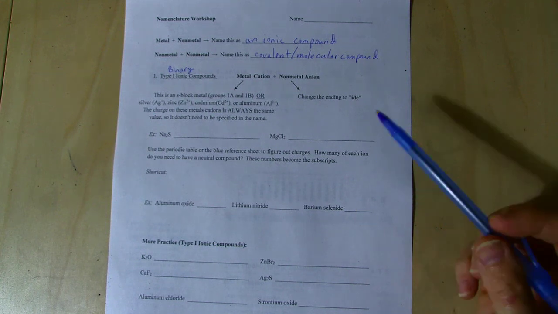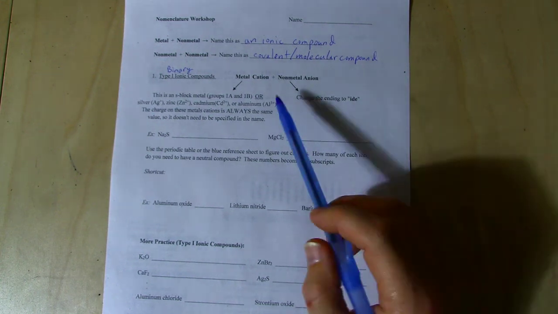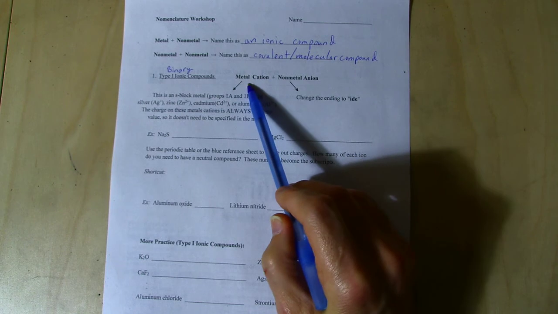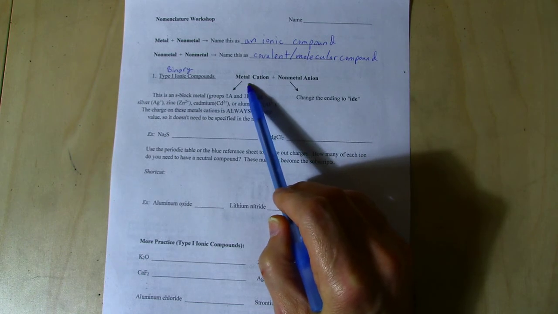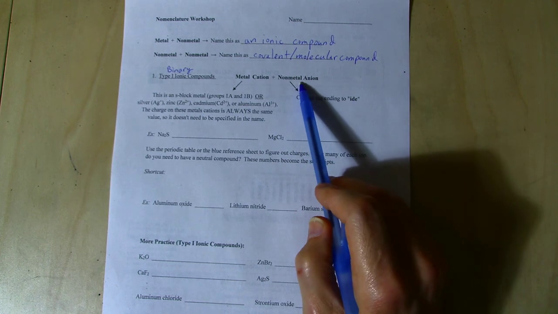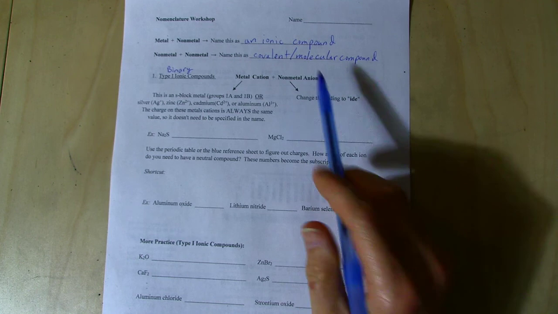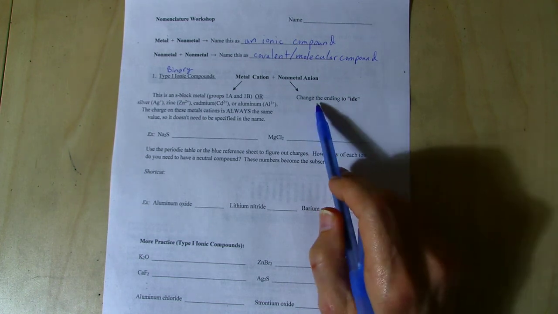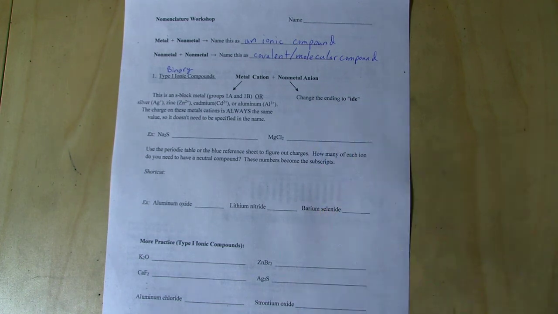If you know the metal cation, that's just going to be the name of the element, whatever the element's name is. For the nonmetal anion, you use the element's name, but you have to drop the ending and add IDE. So you keep the root and add IDE. We'll go over a couple of examples.